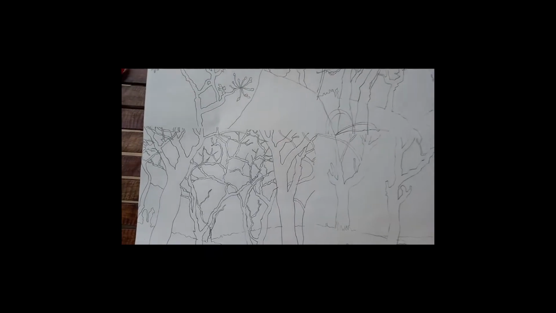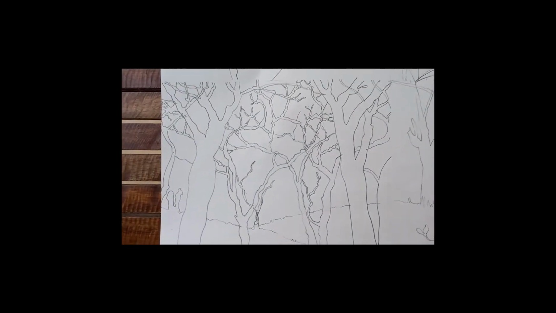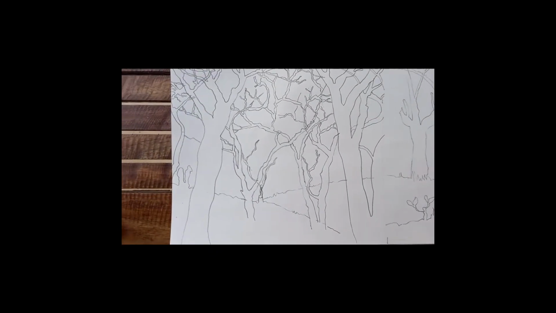I've done 4 different little drawings now, concentrating mainly on the stems and the branches and the shapes that they create. So it's like doing a contour drawing where you go around the outside of each branch or stem.